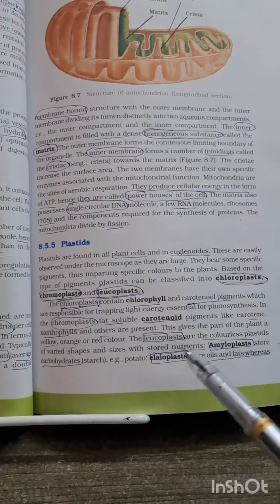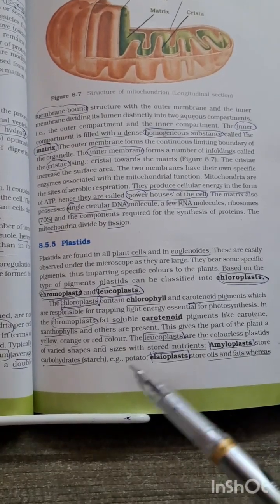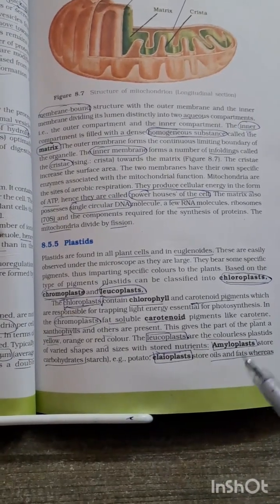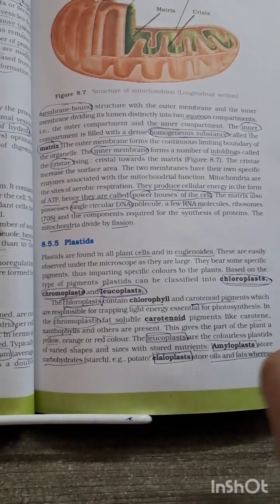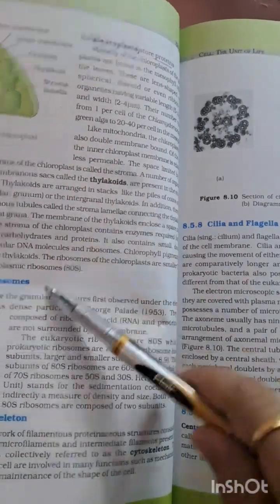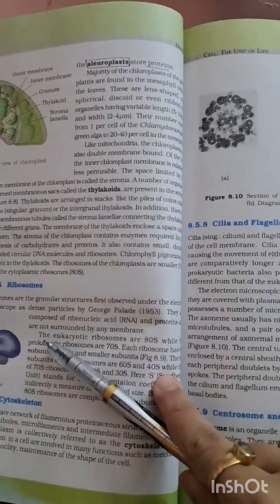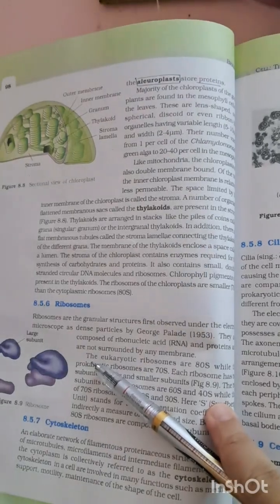Now amyloplast stores carbohydrates. Amylo means carbohydrate, starch. So amyloplast stores carbohydrate. Elaioplast stores oil and fats, whereas the aleuroplast stores protein. So you have to remember these terms and types of plastids.